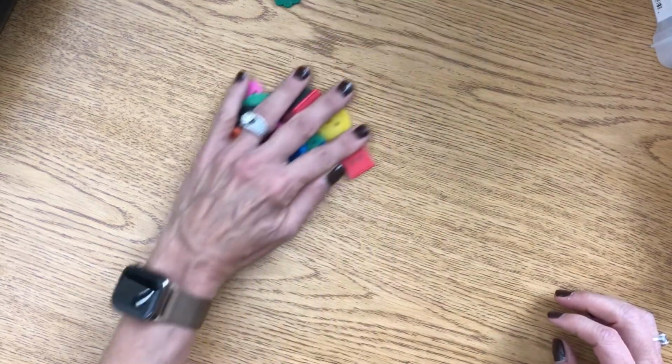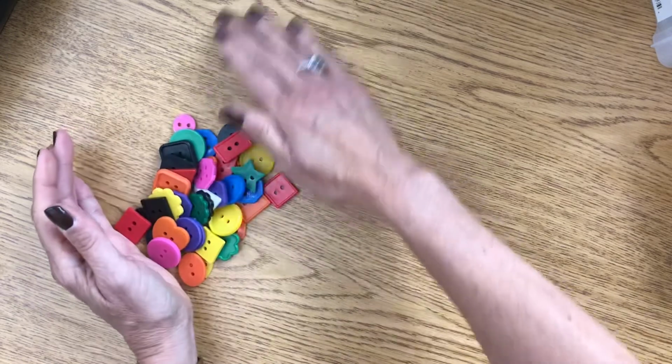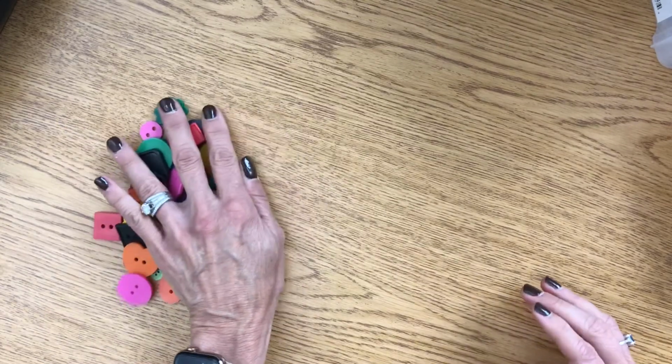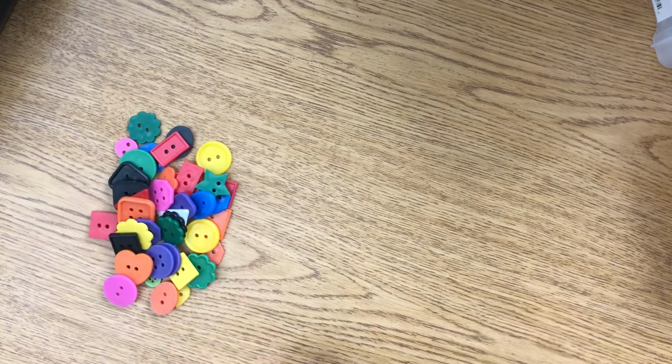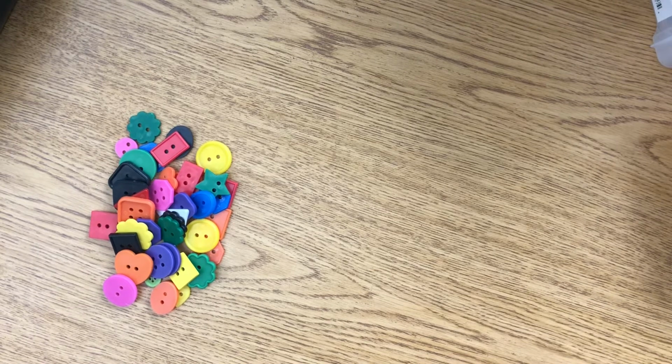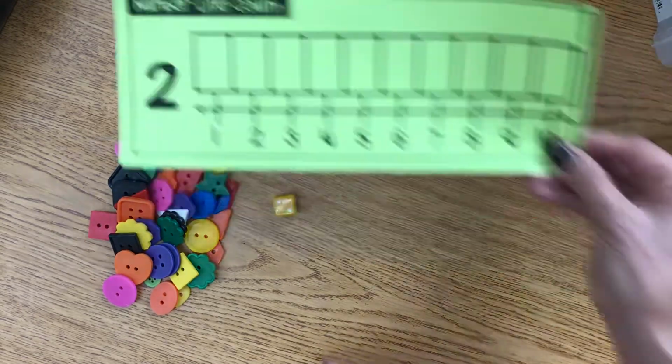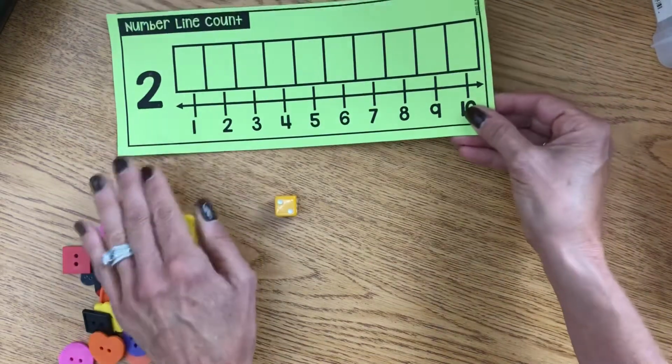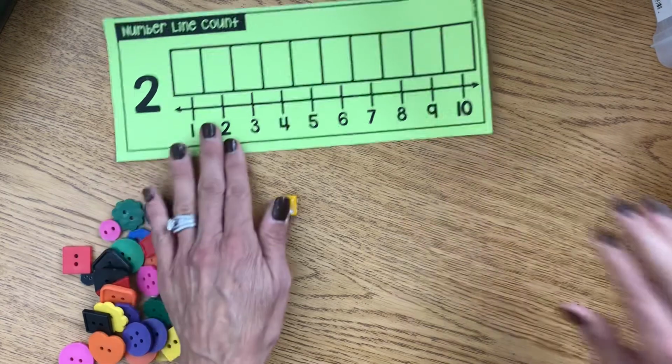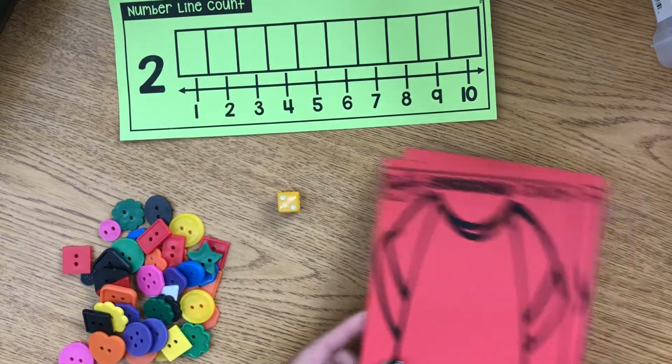Now, friends, I have a fun math game for you to play, and what you're going to need are some buttons. Any kind of buttons. You're going to ask mom and dad if they have some extra buttons around. If they don't have extra buttons, then you could just use beans or something from your kitchen. You're going to need a die. You're going to need your number line that looks like this. And you're going to play with a friend.